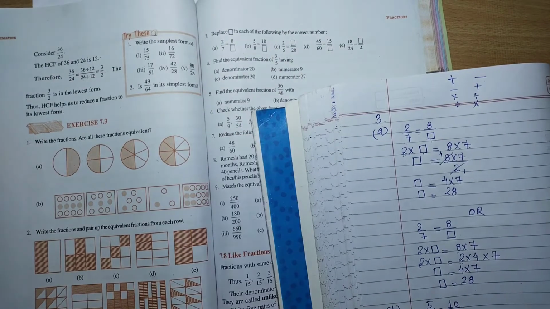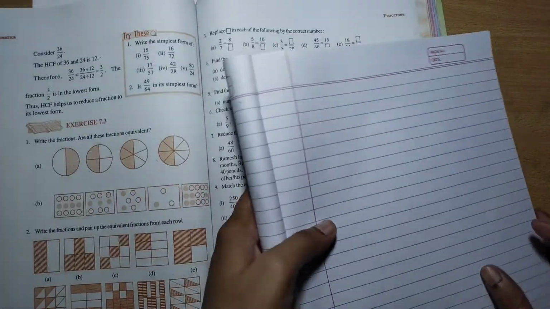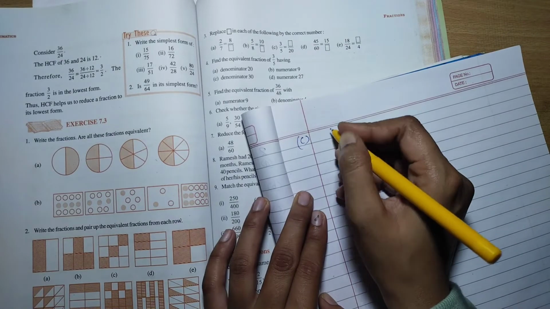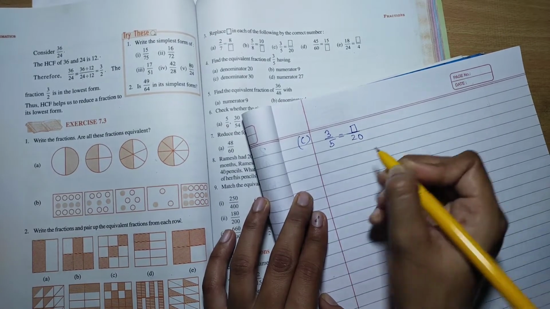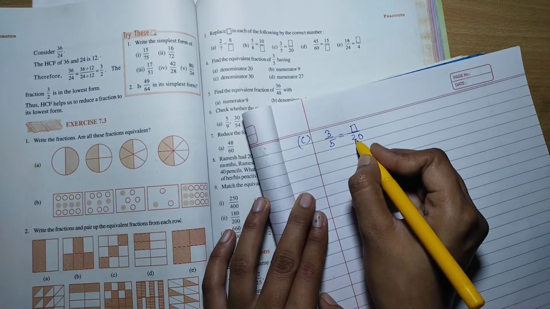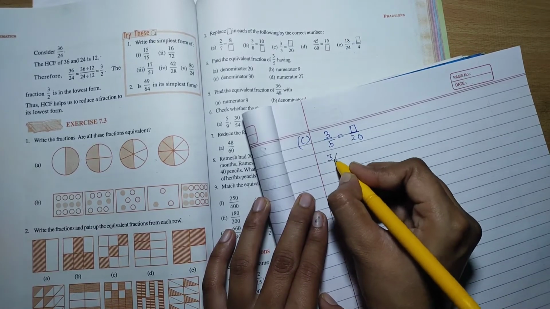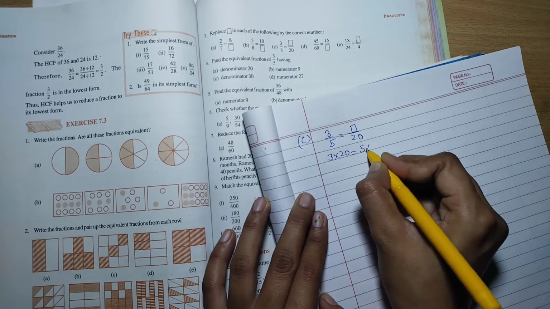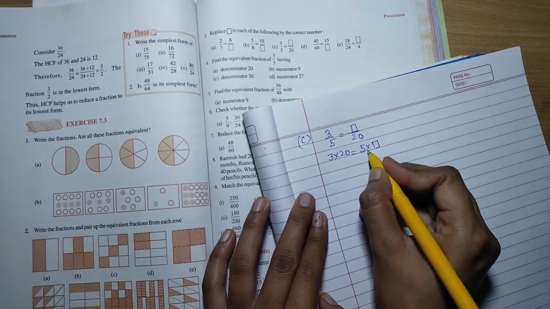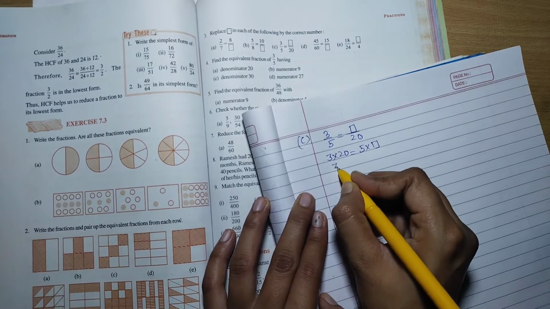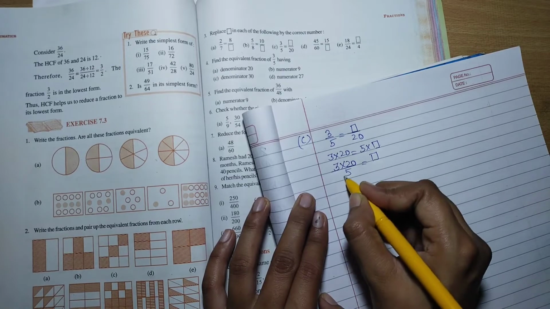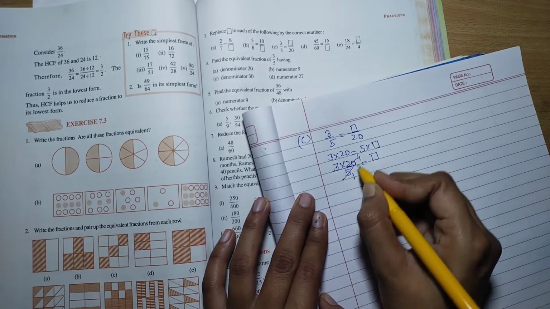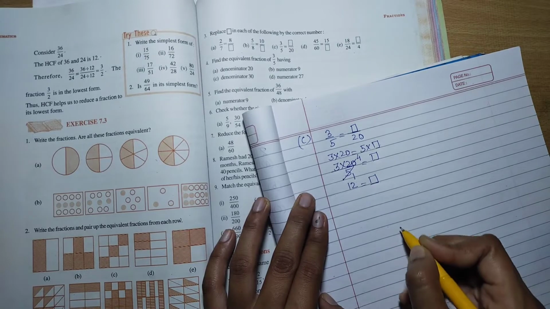Okay, now let us move to question number C, 3 by 5 is equal to box by 20. Now we are going to again do the cross multiplication. 3 into 20 is equal to 5 into box. Now 5 will be transferred over here. 3 into 20 upon 5 is equal to box. Now let me cancel it. 5 ones are 5, 5 fours are 20, 4 3s are 12. 12 is equal to box.